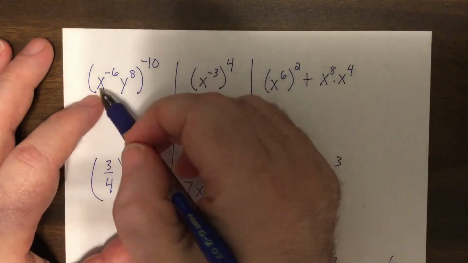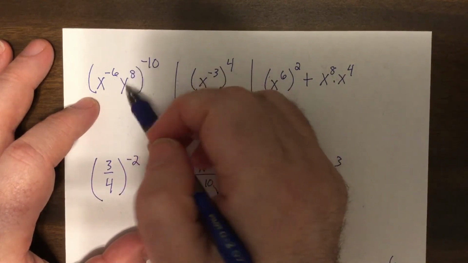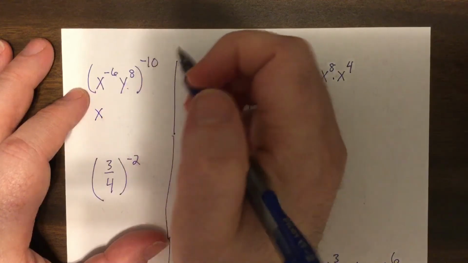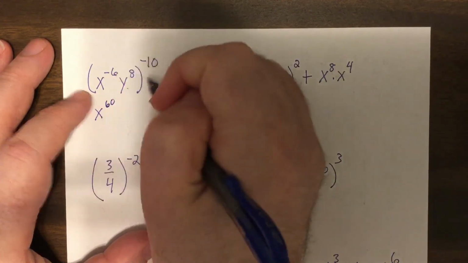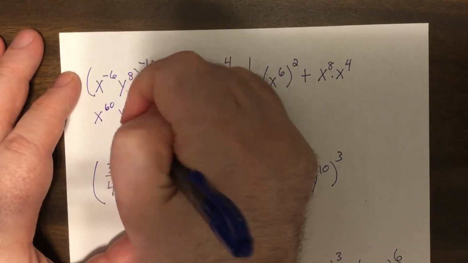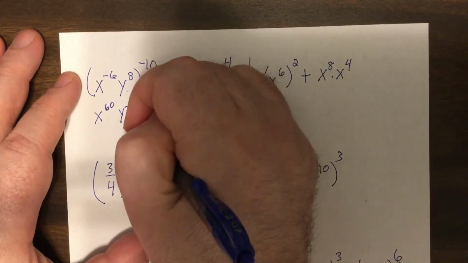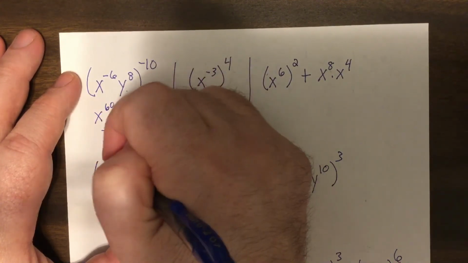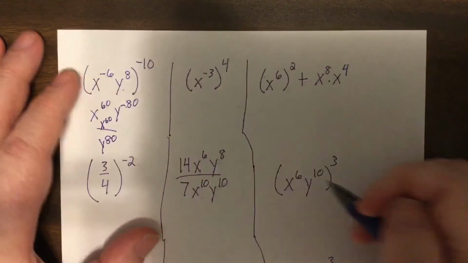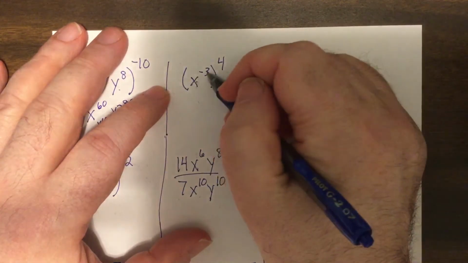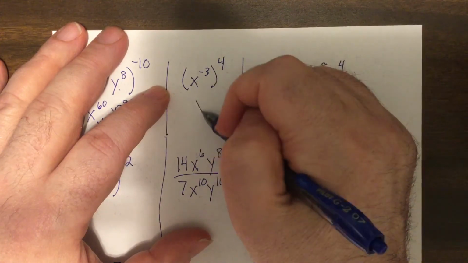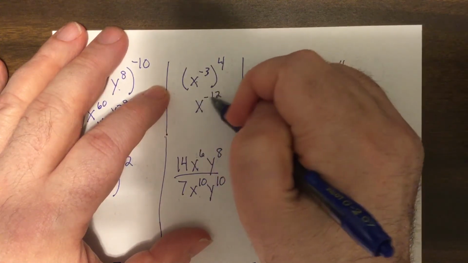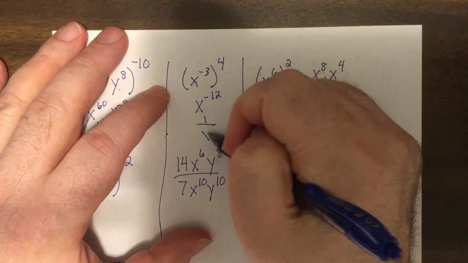Okay, you have a product raised to a power, so you raise both to that power. So it'd be x to the 60th, y to the negative 80. Negative power, move it on down. Okay, when you have a base to a power to another power, you multiply, so x to the negative 12. Negative power, flip it.